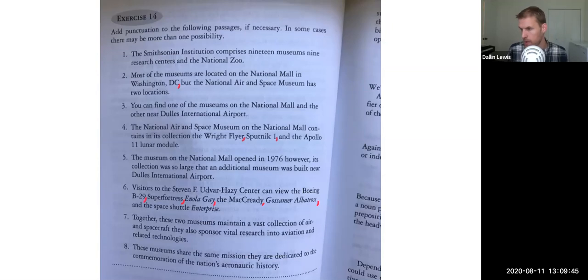But how do we want to punctuate this? Well, I haven't talked about it much in these lessons because we're going to talk about it in our punctuation lessons, but we could use a semicolon or a colon here. I think a colon is more stylistically appropriate because the opening independent clause suggests it's going to reveal what the same mission is, and that's what this independent clause does.